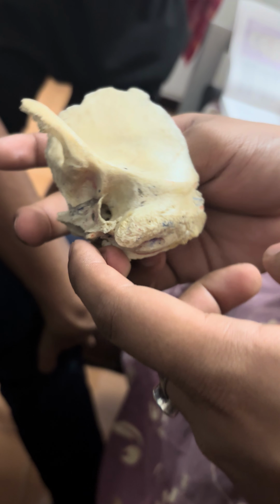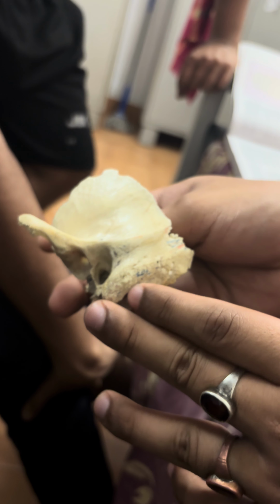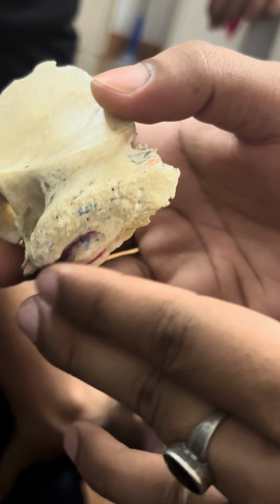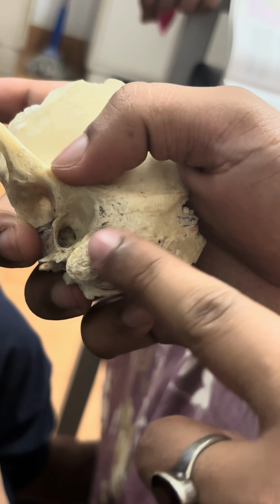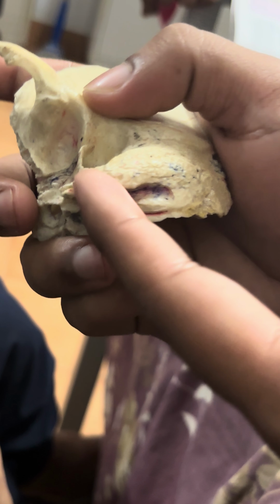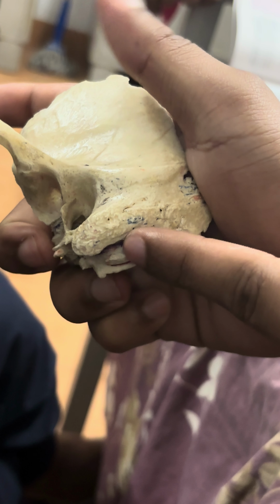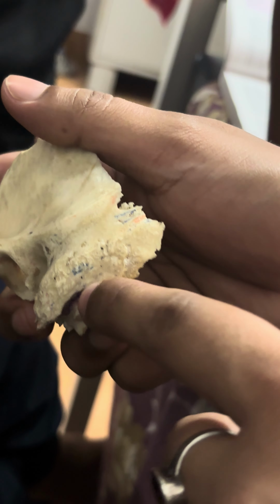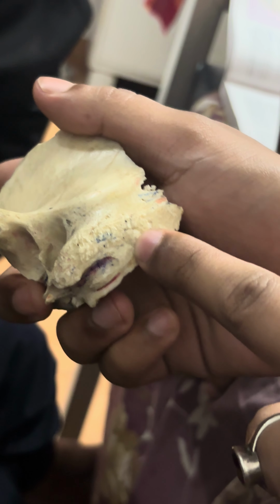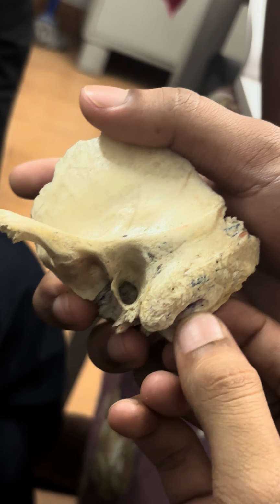Now we are coming to the mastoid part. This is the mastoid part of the temporal bone. On the mastoid part of the temporal bone, the sternocleidomastoid attachment happens. Behind, on the posterior side of the mastoid part, we have the digastric fossa where the posterior belly of the digastric muscle lodges. The posterior belly of the digastric muscle is attached here, at this point. Origin. Fossa.